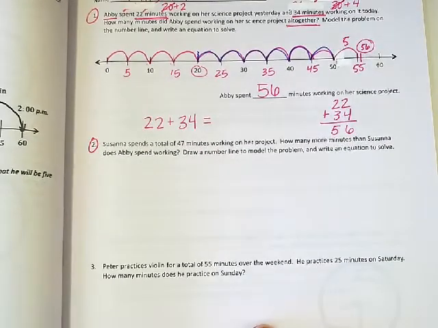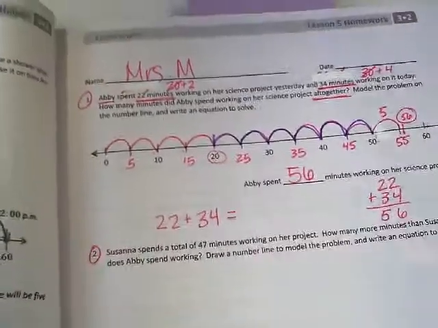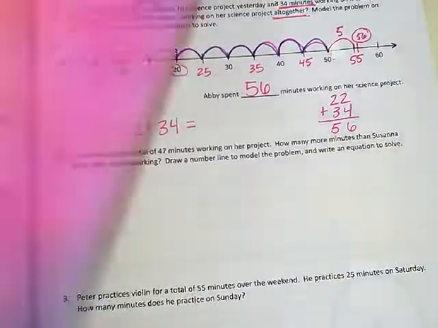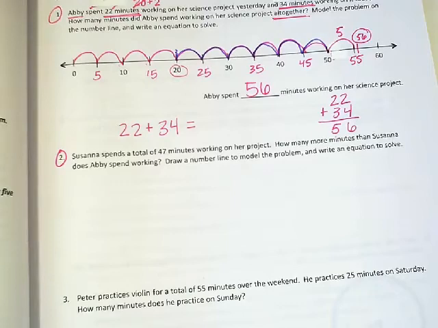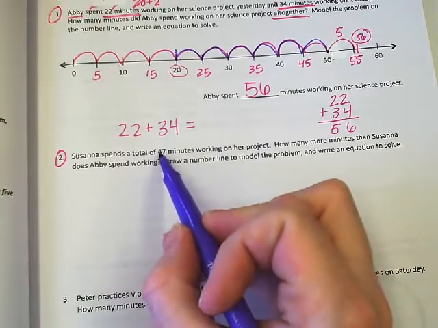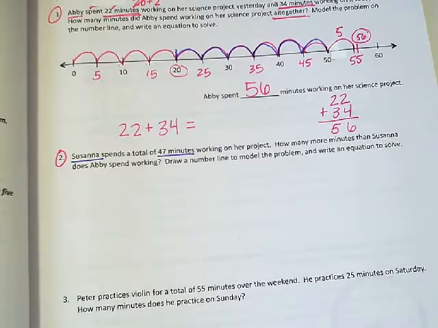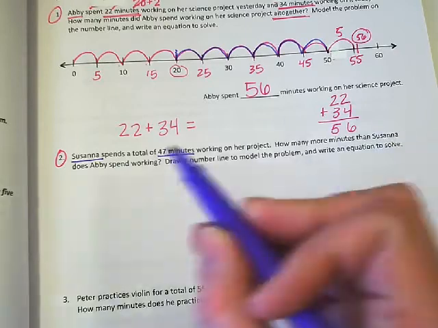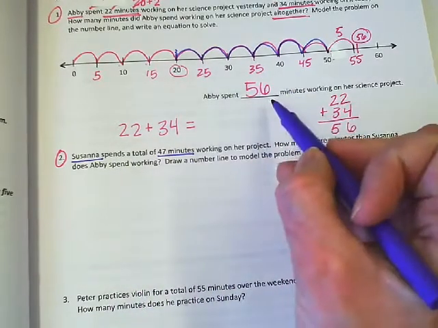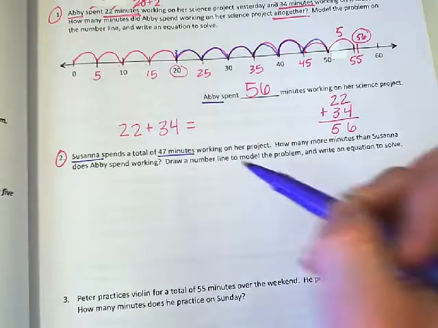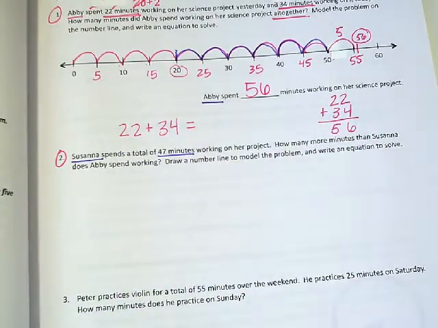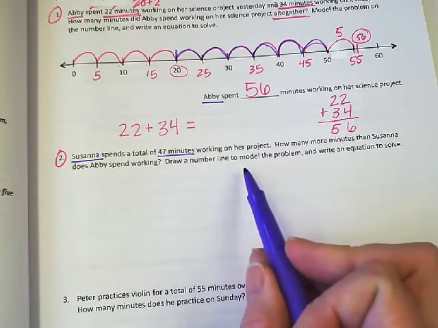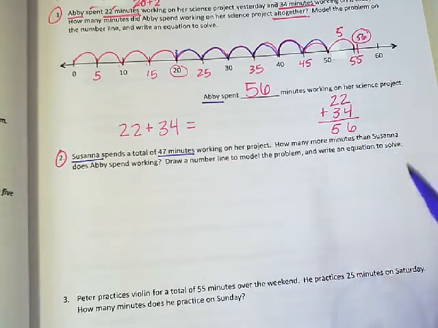Number 2. See if we can get a little closer here. Susanna spends a total of 47 minutes. So 47 minutes, Susanna, working on her project. How many more minutes than Susanna does Abby spend working? So here's Abby. Abby spent 56 minutes. Susanna only spent 47. How do we know how many more minutes Abby spent than Susanna? We need to draw a number line to model the problem and write an equation to solve.